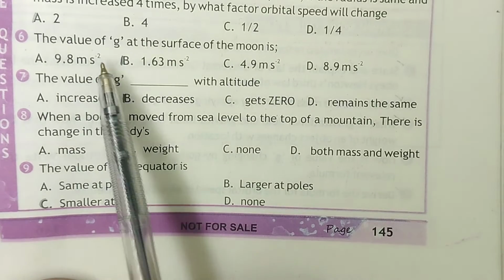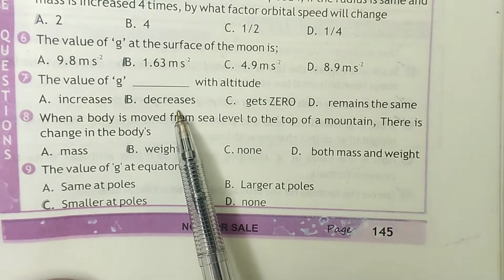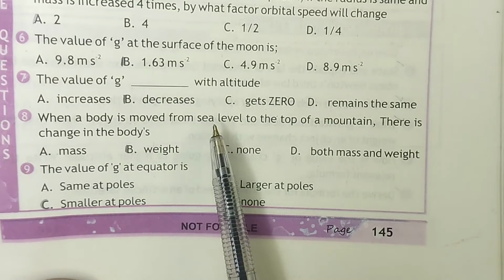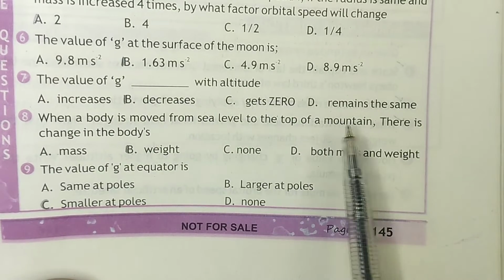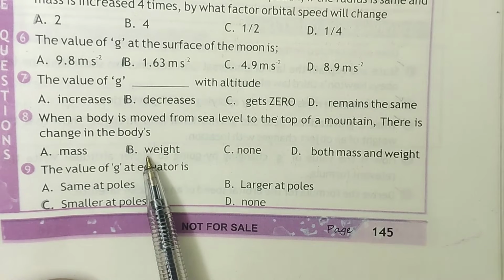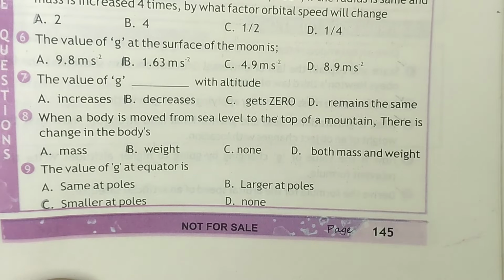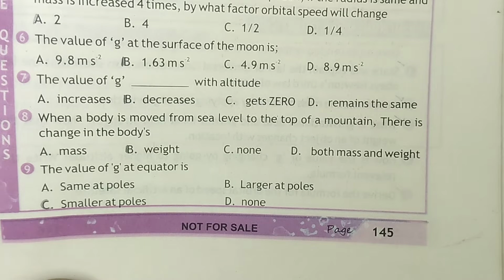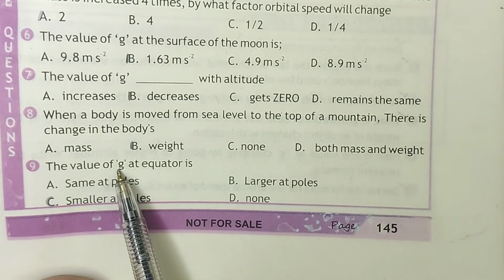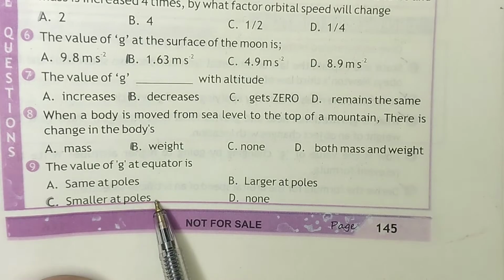The value of g with altitude, option B, decreases. When a body is moved from sea level to the top of a mountain, there is change in the body weight. This is the correct option. The value of g at equator is option C, smaller than at poles.